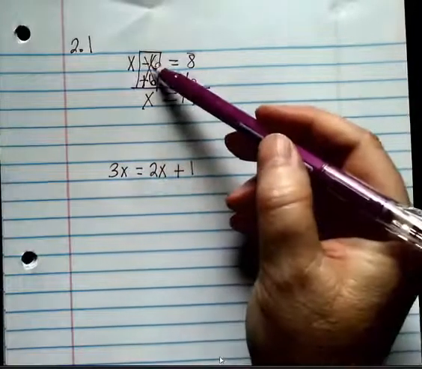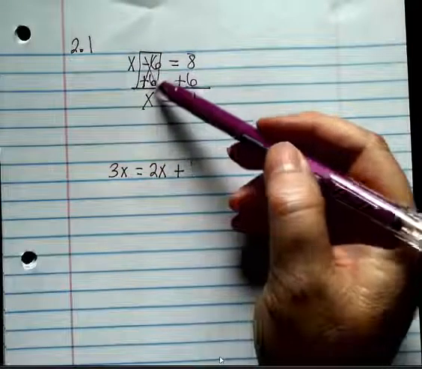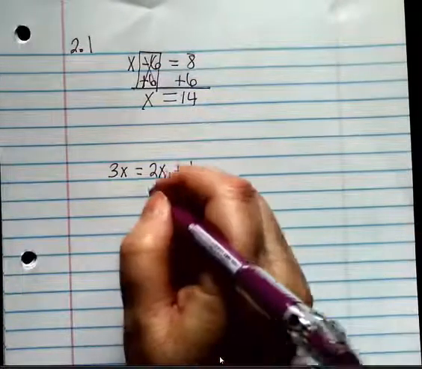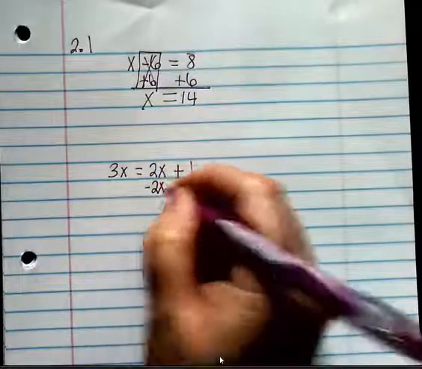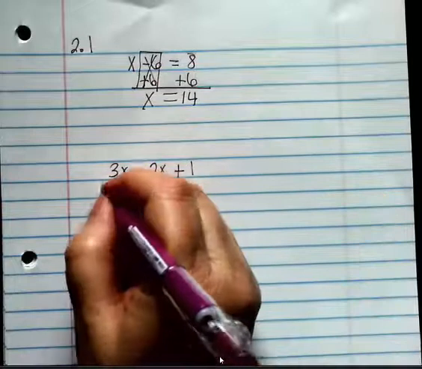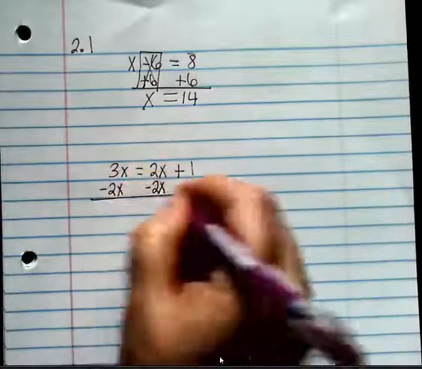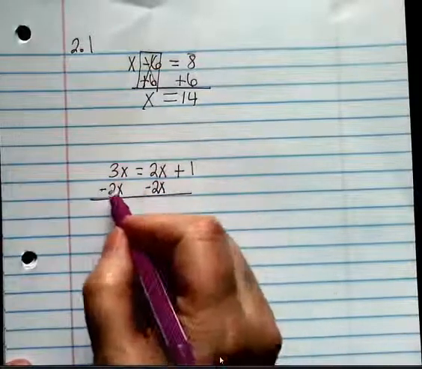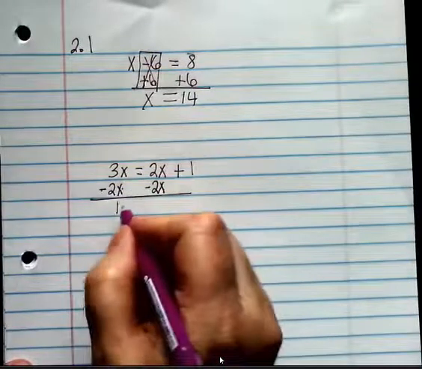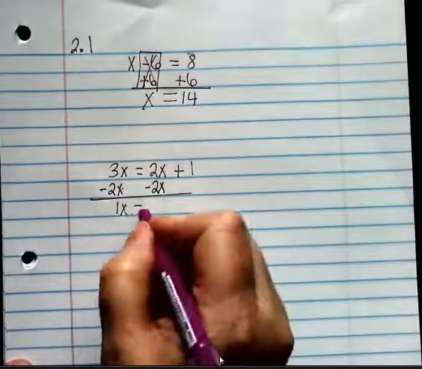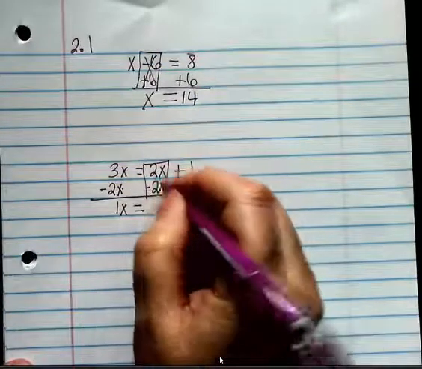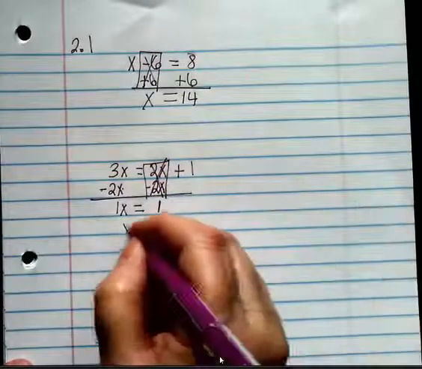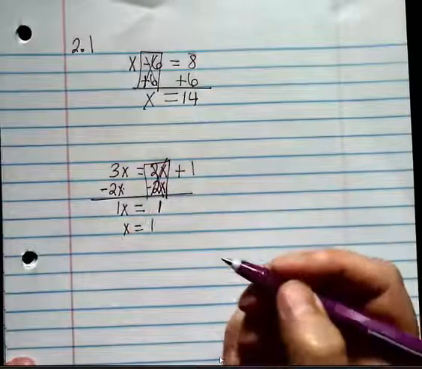Just like we did up here, we do the opposite. What's the opposite of a positive 2x? Minus 2x. What you do to one side, you must do to the other. So now I have 3x minus 2x, which is 1x, or just x. These two have canceled each other out, and I have 1 left over. So x equals 1.